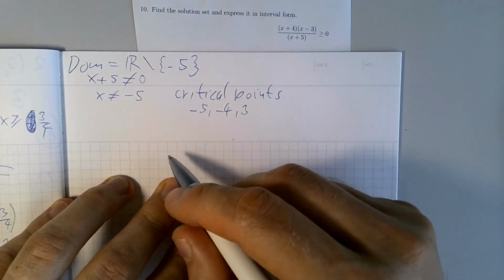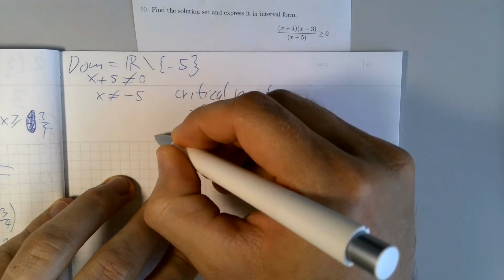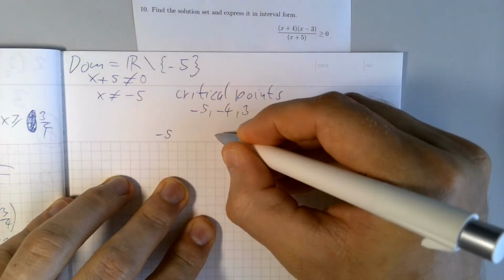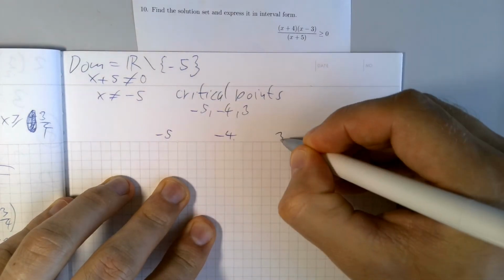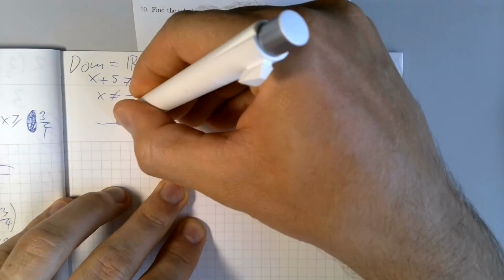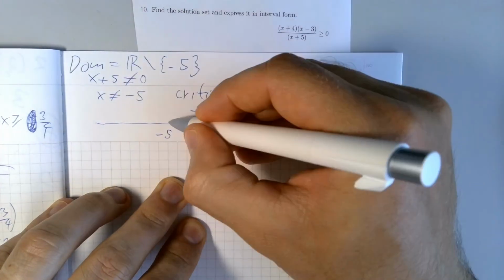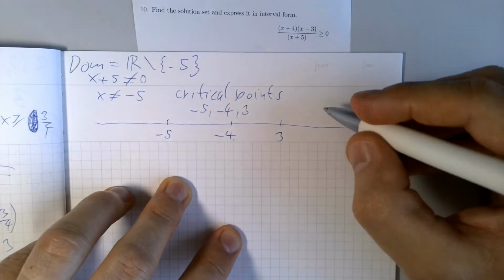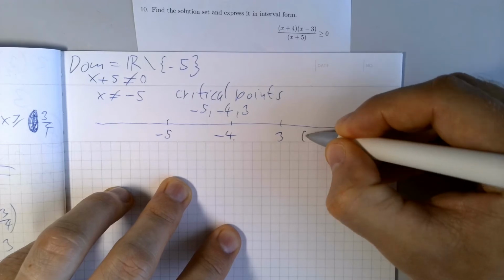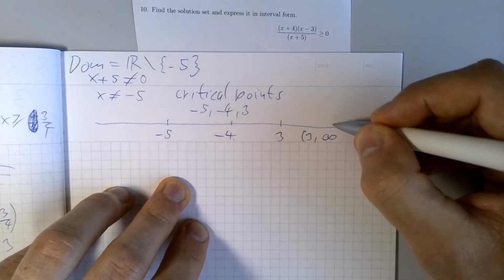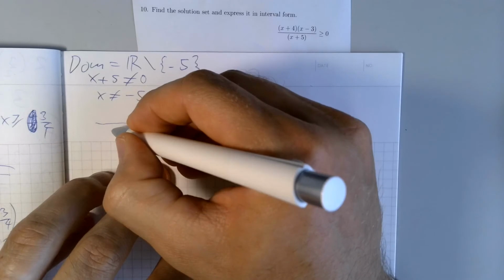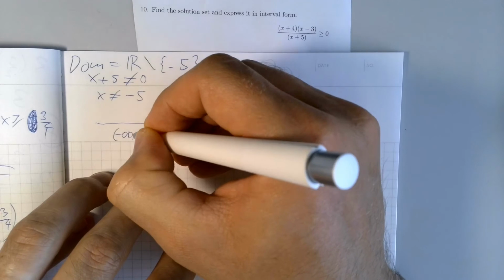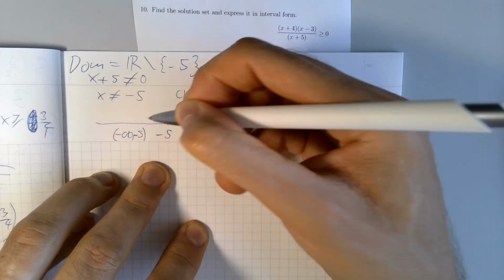So what do we have here? Well, let's just do this. We have negative 5, negative 4, and 3. Here we have the interval from 3 up to infinity. And here from negative infinity up to negative 5.